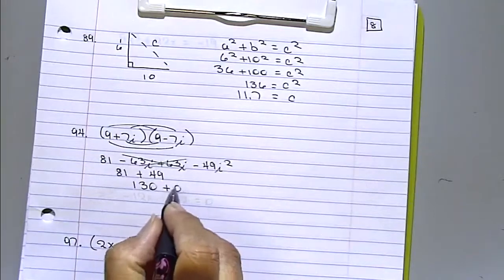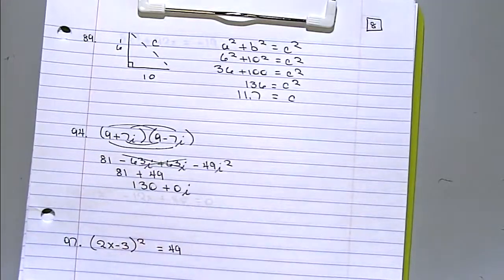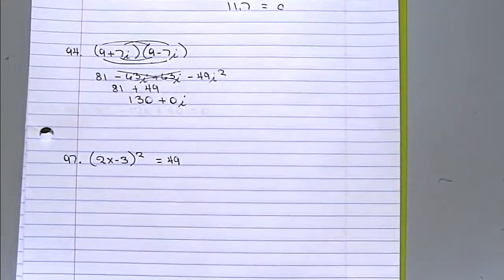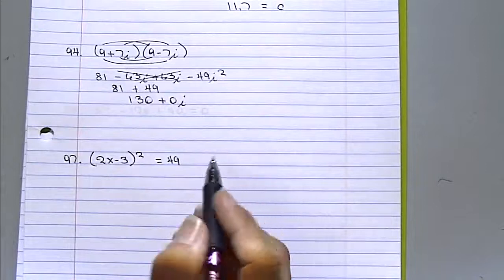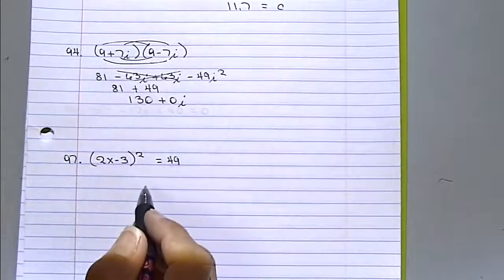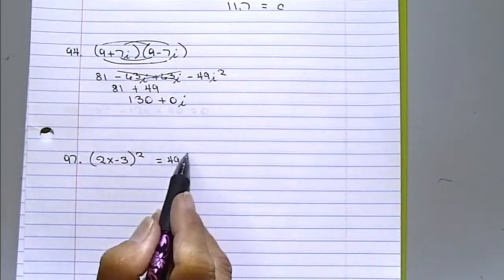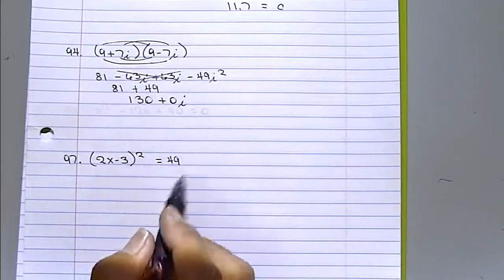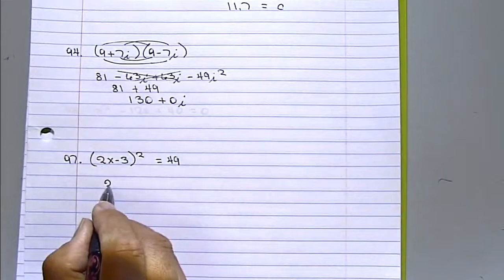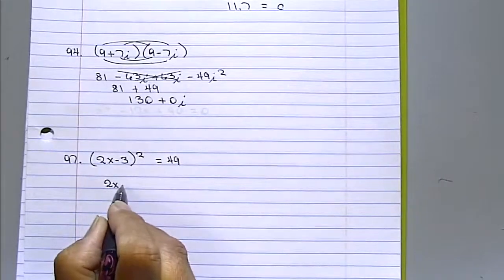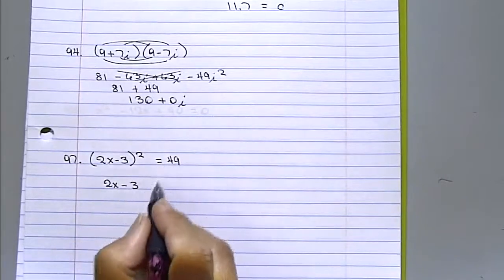Well, it would be 0 i's, right? If you had to write that in that format. Now, what do you do when you have this particular one, which we've got this squared and it's equal to a perfect square? Well, we take the square roots, don't we? If I take the square root of this side, it's 2x minus 3, and then I'm going to take the square root of this one.